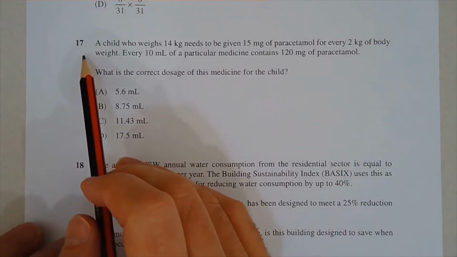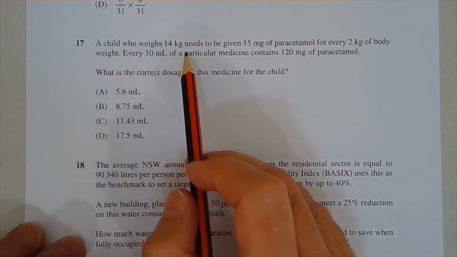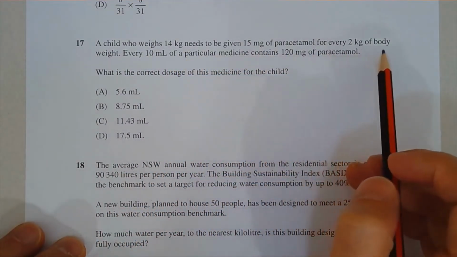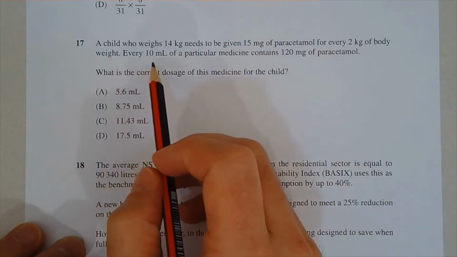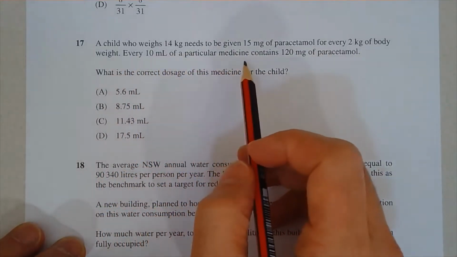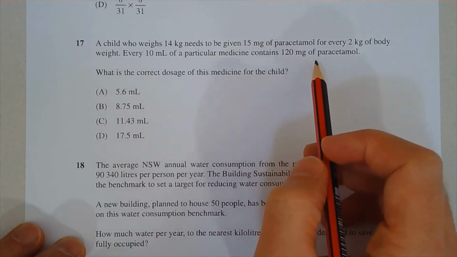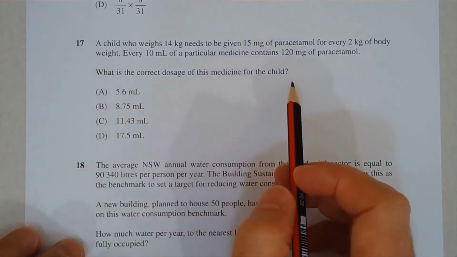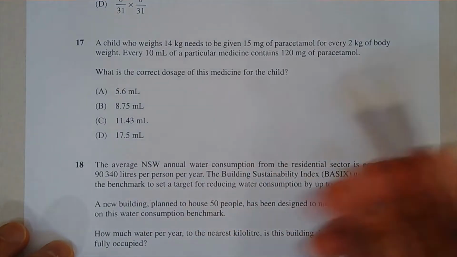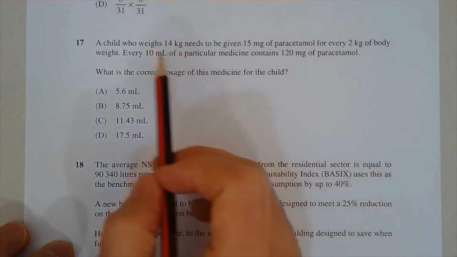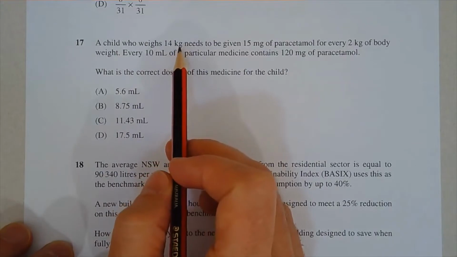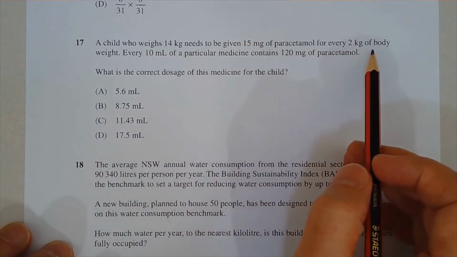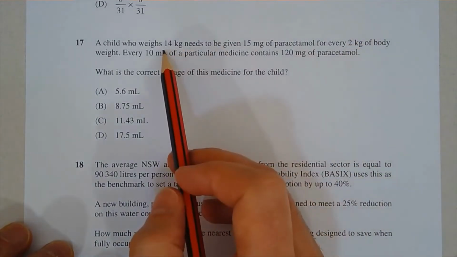Question 17. A child who weighs 14 kilograms needs to be given 15 milligrams of paracetamol for every 2 kilograms of body weight. Every 10 millilitres of a particular medicine contains 120 milligrams of paracetamol. What is the correct dosage of this medicine for the child? So now the first thing probably to note is the mass of the child is 14 kilograms. We know that we need 15 milligrams for every 2 kilograms of body weight. So 2 goes into 14 7 times.